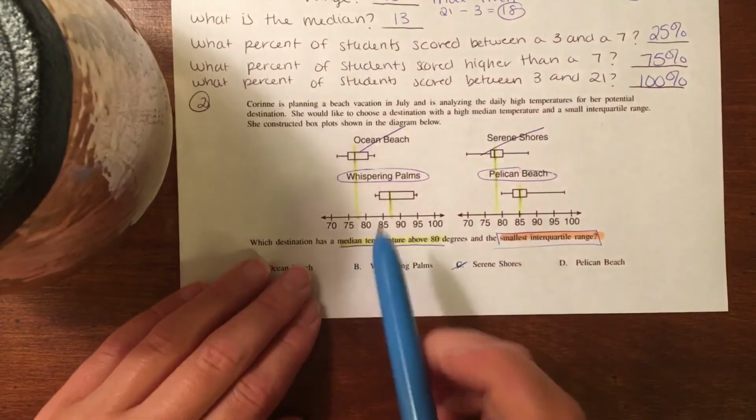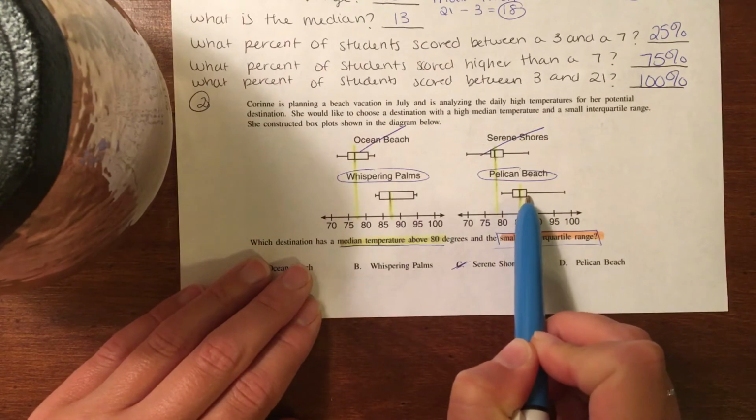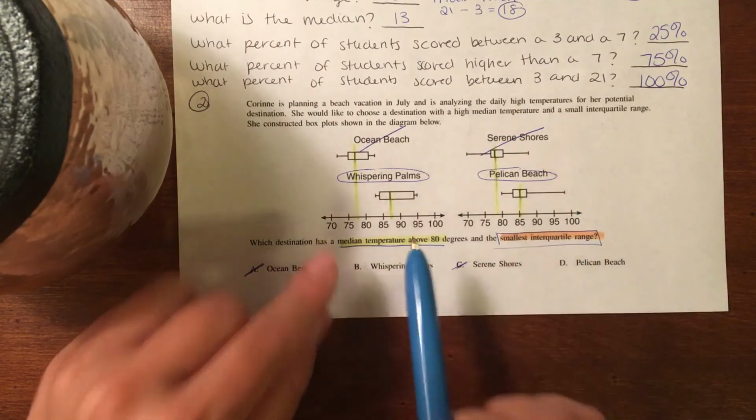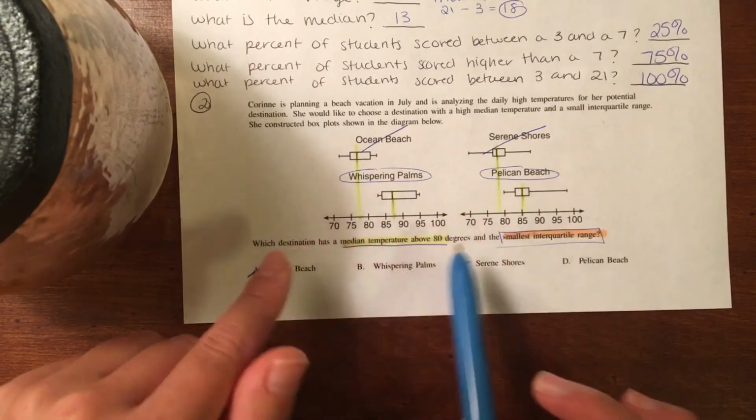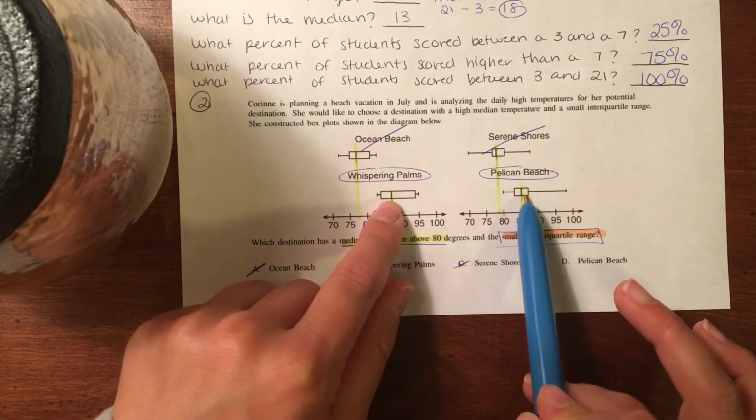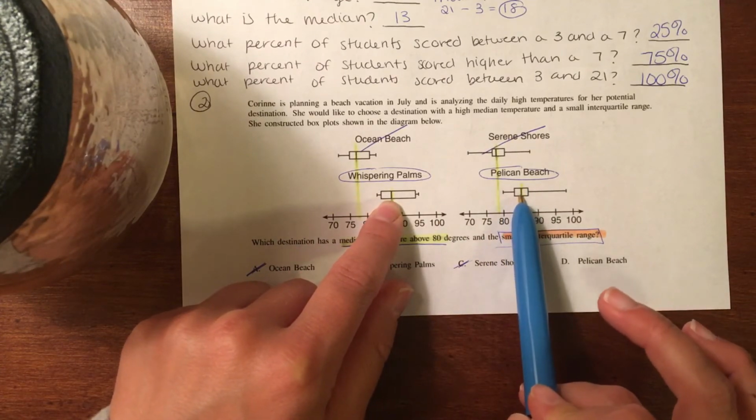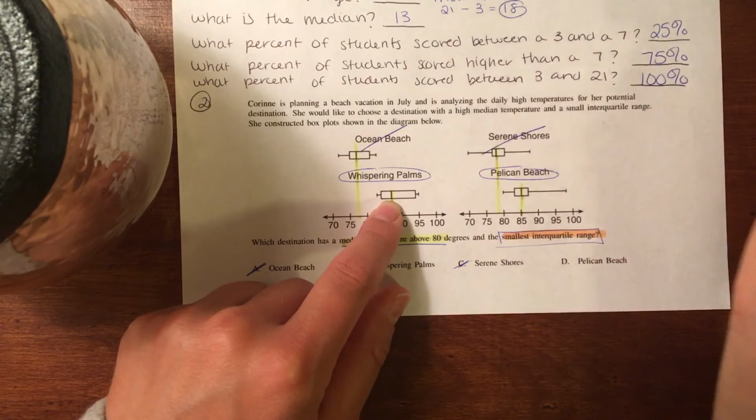They want to know which one has the smallest. So if I'm looking at the box section only, which box is the smallest? You have to make sure that the scales are the same, which they are. But which box is the smallest? It would be Pelican Beach. Okay, that must have a smaller interquartile range.